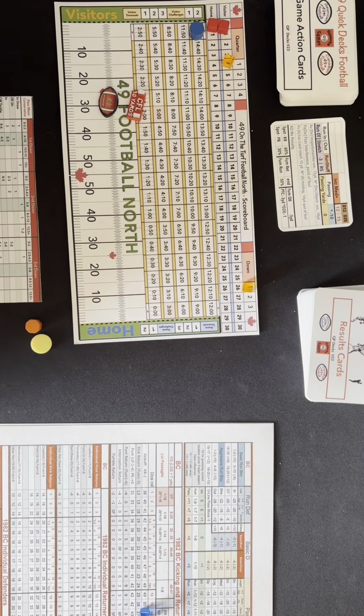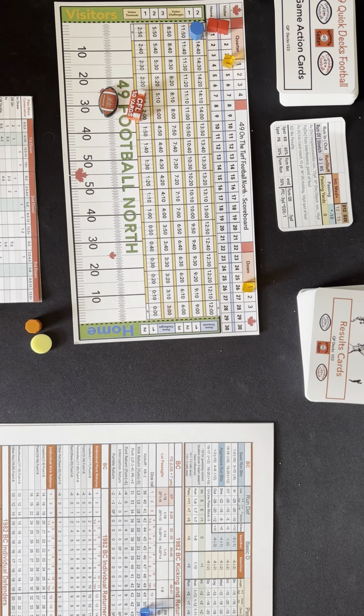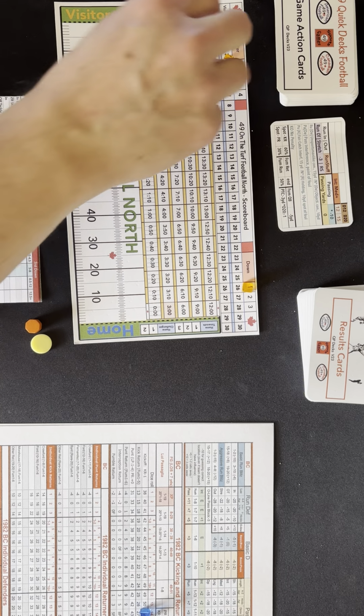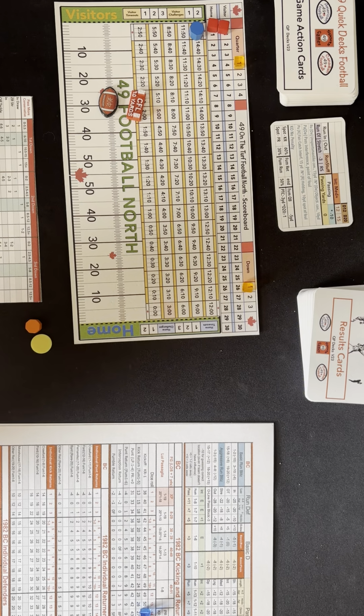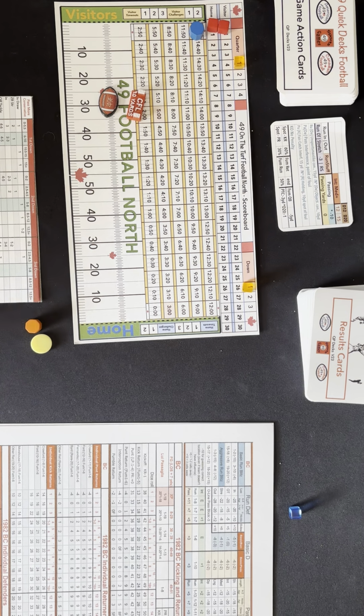Today I will be playing a game of CFL football using 49 Quick Decks football. This particular game is week 3 of the 1982 CFL season. Our visitors are going to be the Edmonton Eskimos, who sit at 1-1 in the standings. And they're visiting the BC Lions, who sit at 1 win, 0 losses, and 1 tie. Edmonton will be getting the kickoff to start the game.